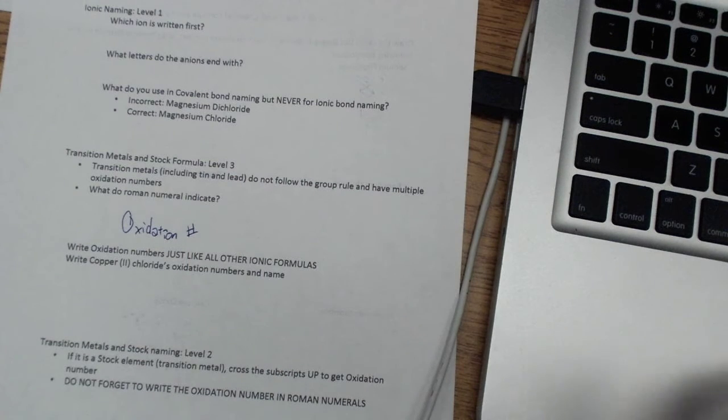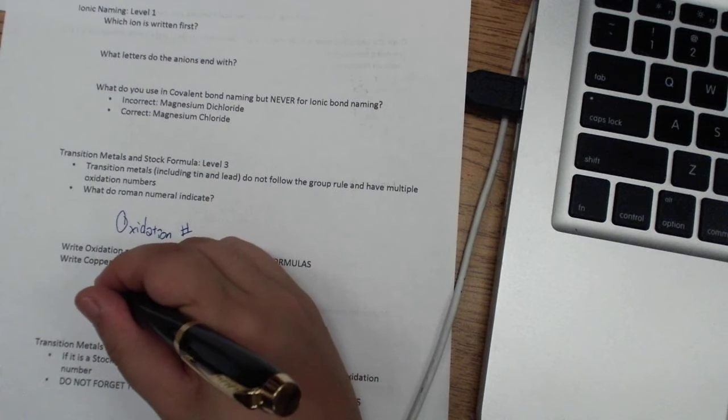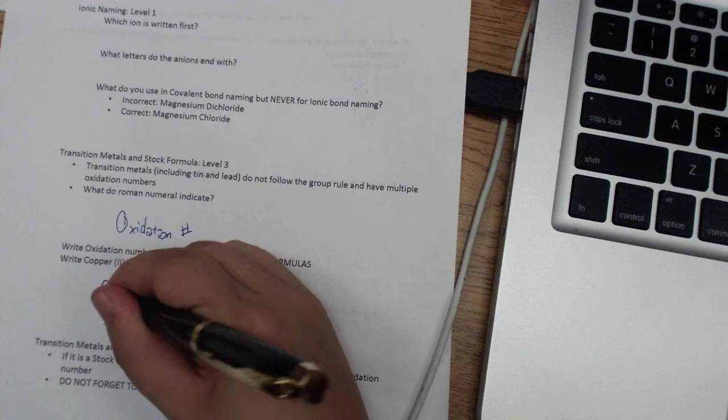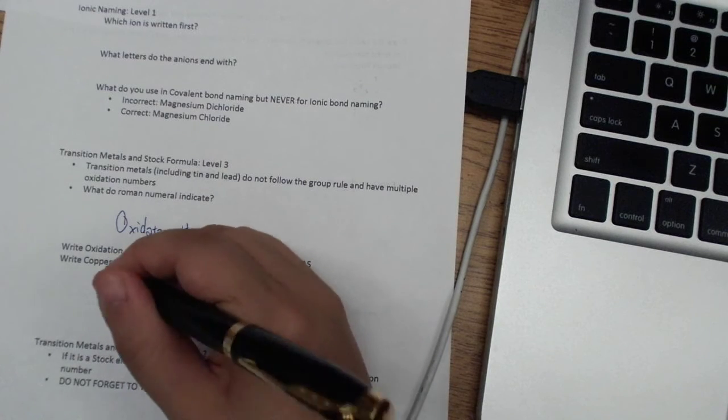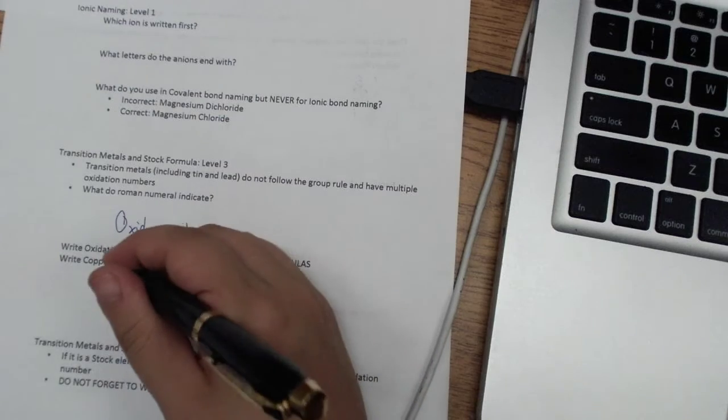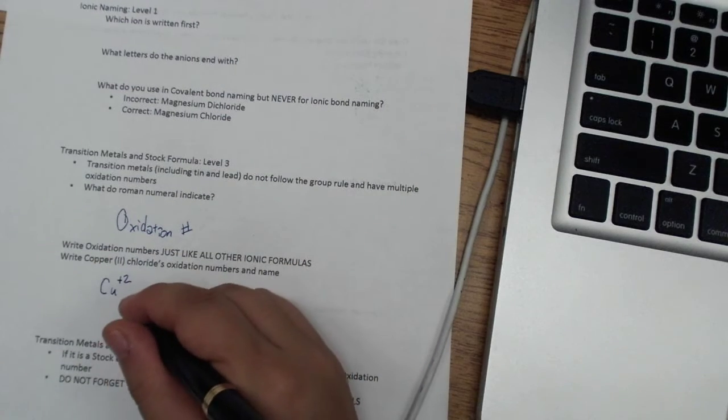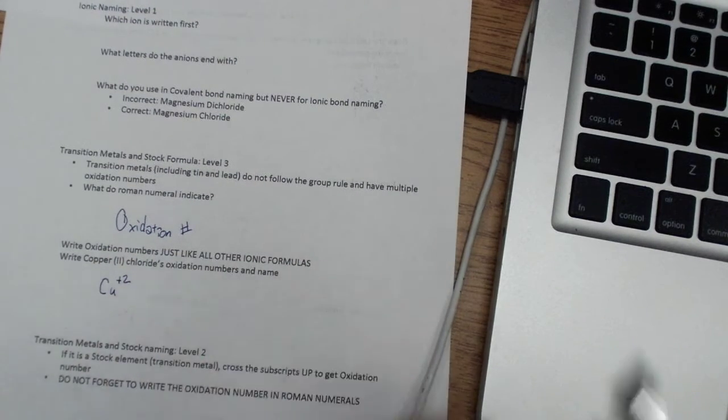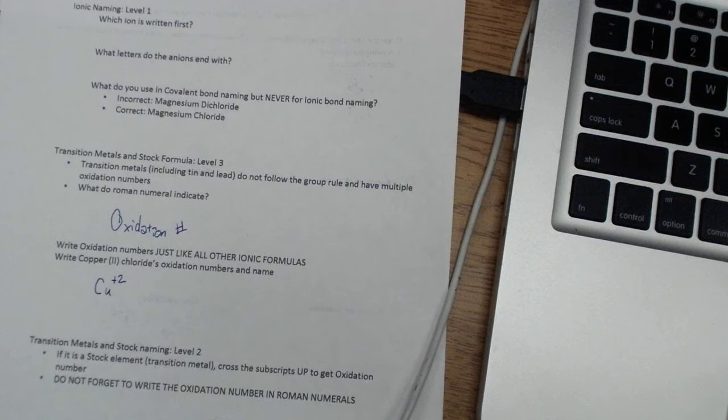You write the oxidation number just like all other formulas, right? So copper is going to be Cu, plus 2 on the top, okay? Way too often people put their 2's here. This is why it's so important to do your oxidation numbers right the first time, okay?